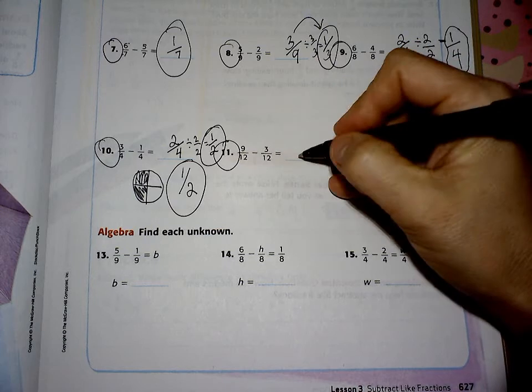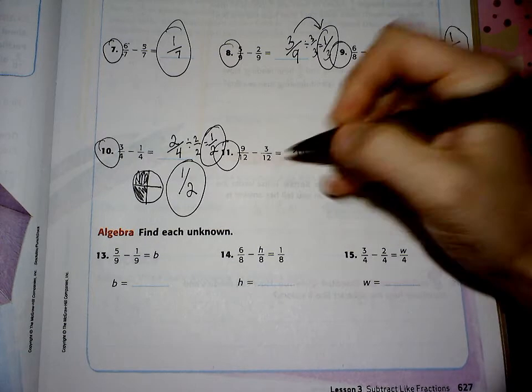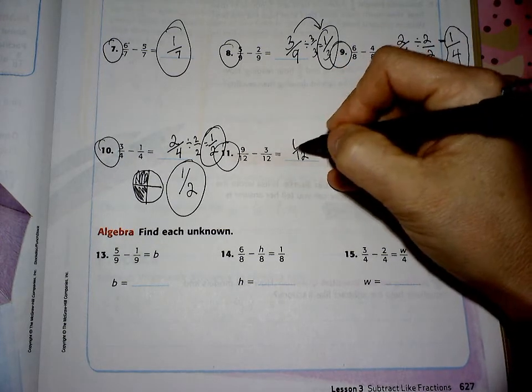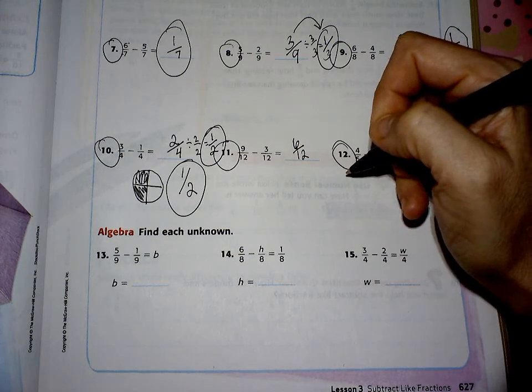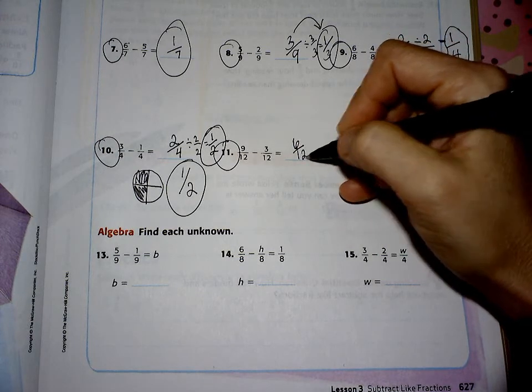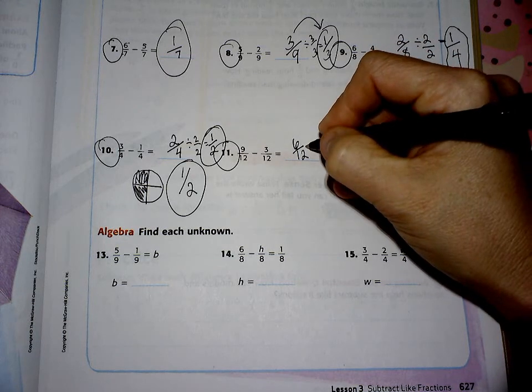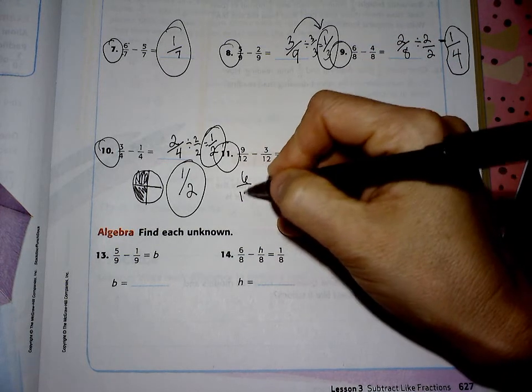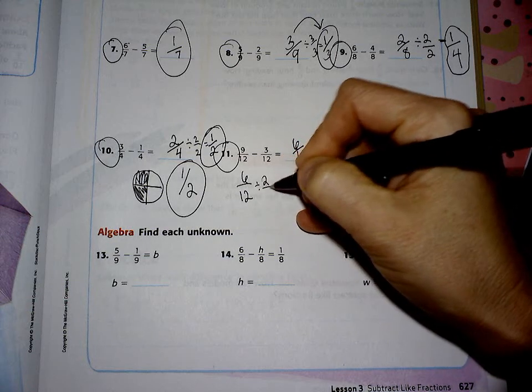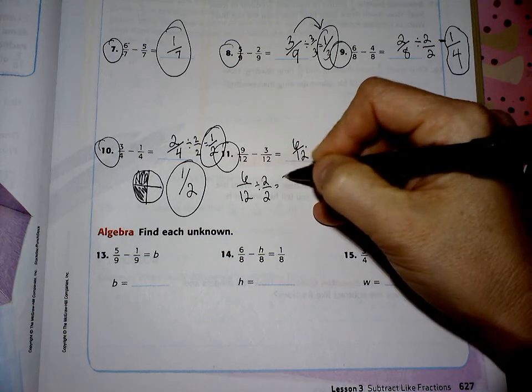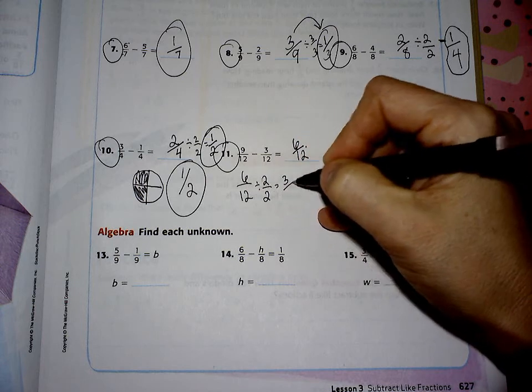9/12 minus 3/12. 12 is in the denominator. 9 minus 3 is 6. Ooh, this might look familiar to you too. Is 6 half of 12? It is, so I bet it's going to be a half. Let's try dividing out. Let's say you divided out a 2, because you knew they were both even. 6 divided by 2 equals 3, and 12 divided by 2 equals 6.